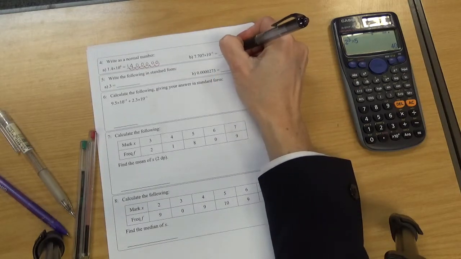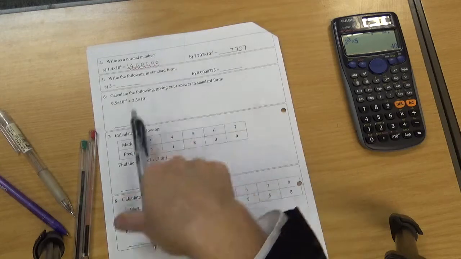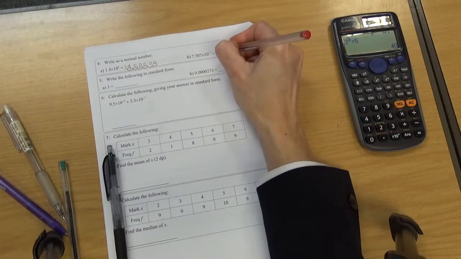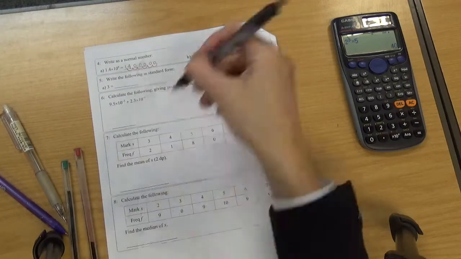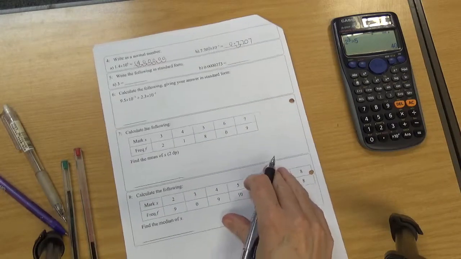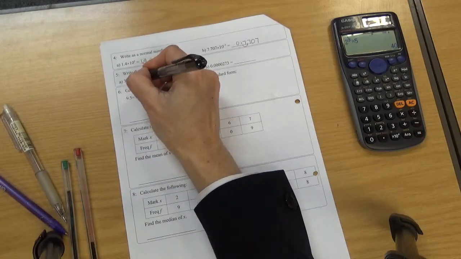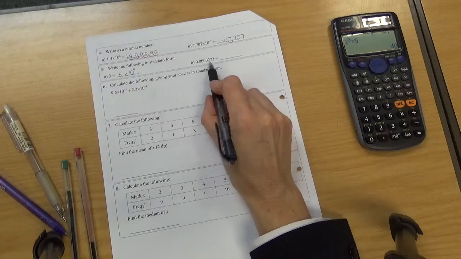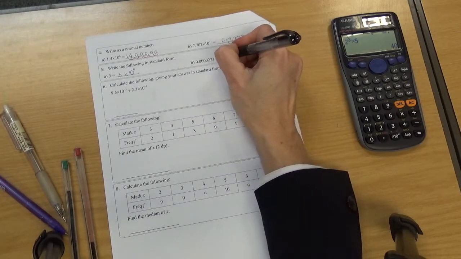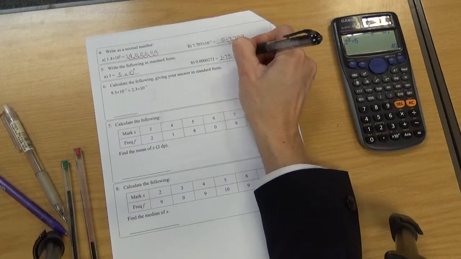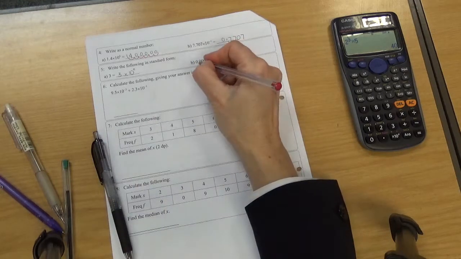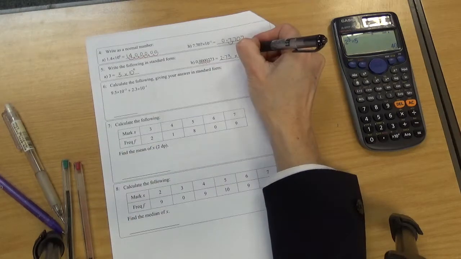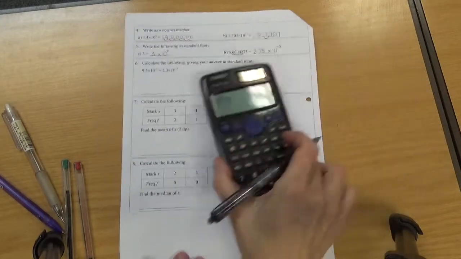Negative power means the zeros are at the beginning. Decimal point was between the 2 7s, and it's going to move 1 place. Make sure we don't lose it, we're going to put a 0 in front. 3 is just 3. I haven't got to change it, so it's times 10 to the 0. This one, put the point between the first two non-zeros, so 2.73 times 10. Got to move it 1, 2, 3, 4, 5 places, and the zeros at the front, so it's -5.